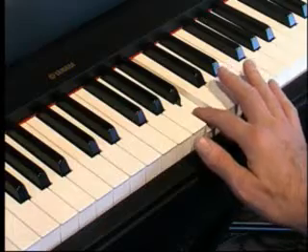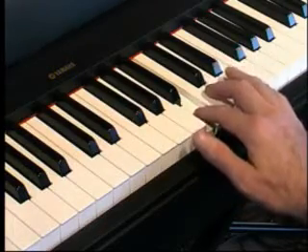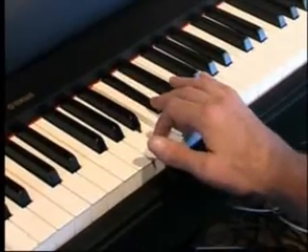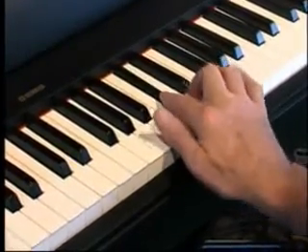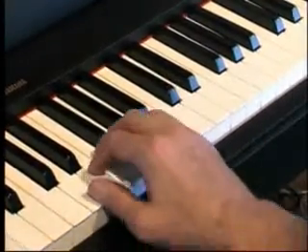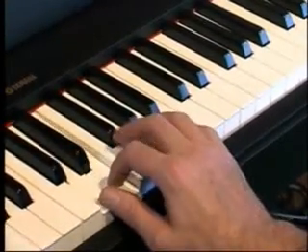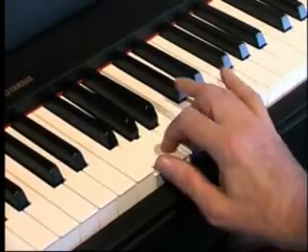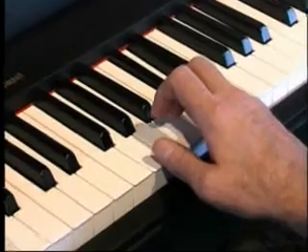Now we're in that same strange place. If we go 6 here on the B to the C, that's only half a step. So we need to go to C sharp, and then naturally half a step back to D. So to do that again slowly, we're going to play 1, 2, 3, 4, 5, 6, 7, 8.